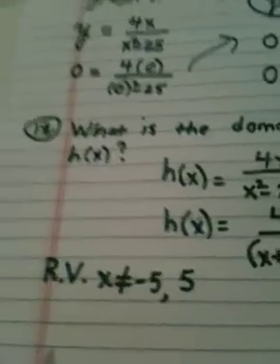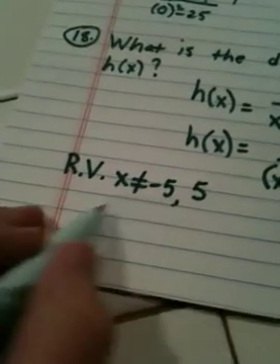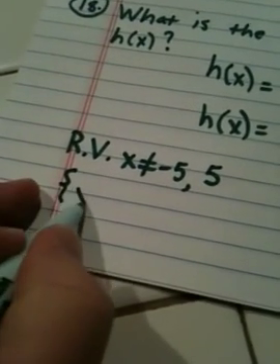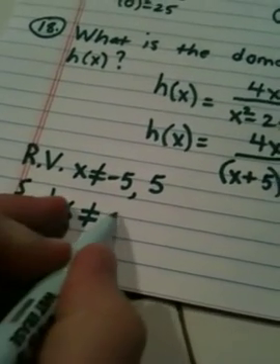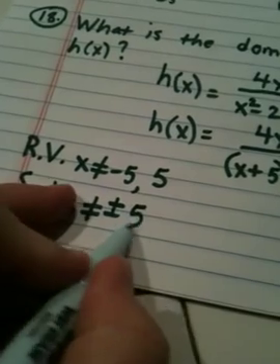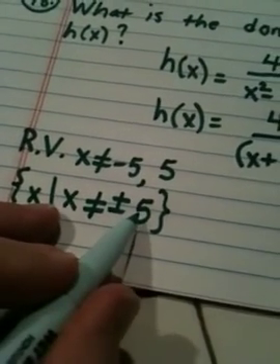So, what is my domain? My domain would be all real numbers except for positive and negative 5. Any real number that did not equal positive or negative 5.